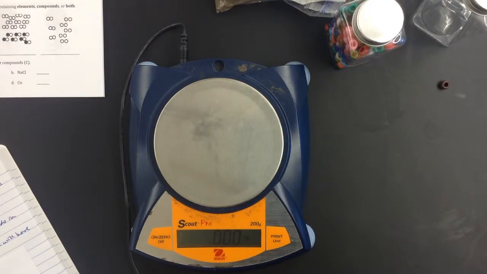So this is the video for the Counting by Mass lab. The purpose of this lab is to use mass to determine how many particles are in a sample of material. So we're going to compare mass to the number of particles, whether that be atoms or molecules, in a substance. For this lab, we are going to be testing a series of different components, and we're going to see what their mass is.